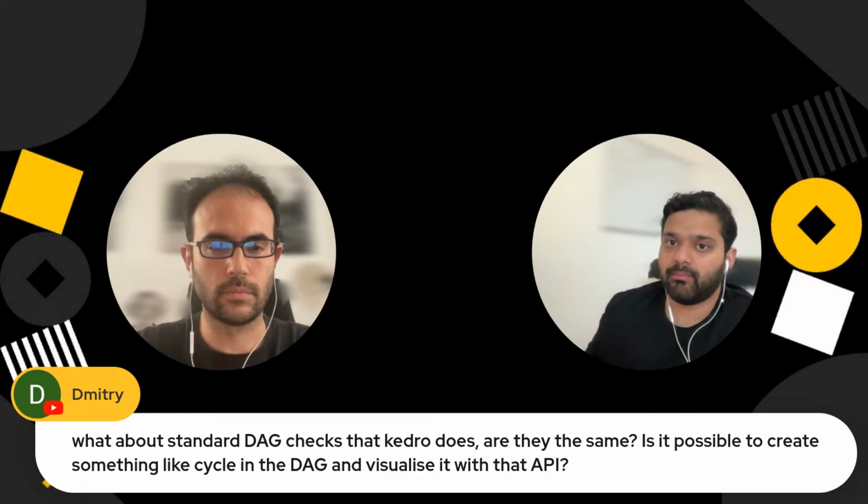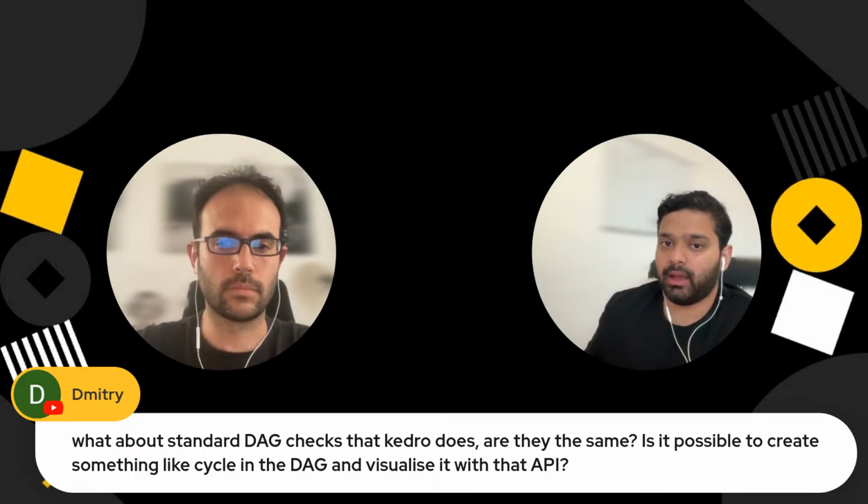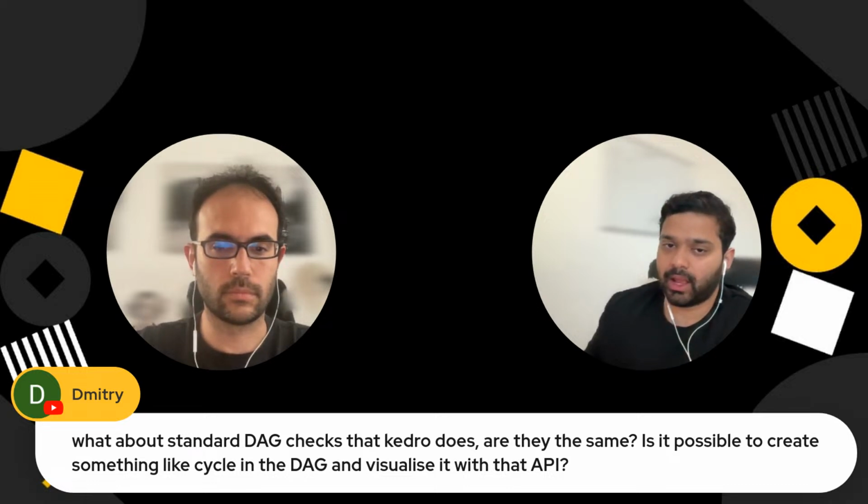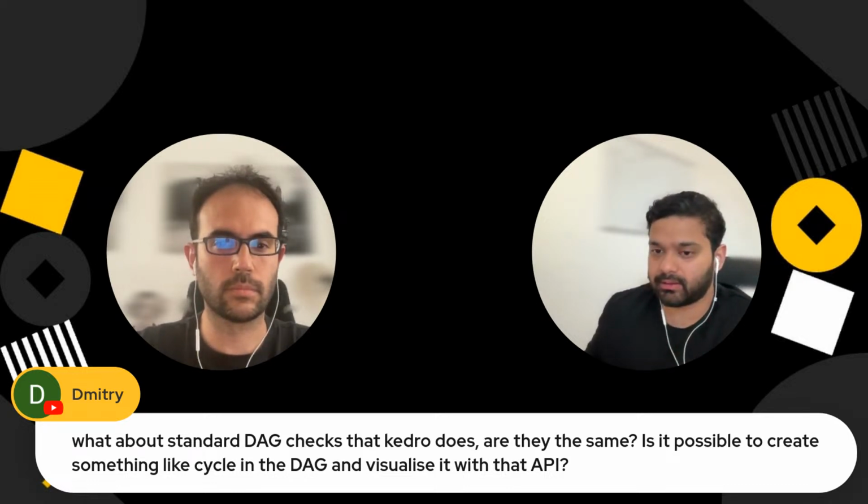But again, the idea is you explore the data you have and then create a genuine Kedro project at the end. So you can actually create DAGs which are cyclic, but then it doesn't help you. On top of it, it is a wrapper on Kedro. So to answer your question simply, we don't allow cyclic graphs.